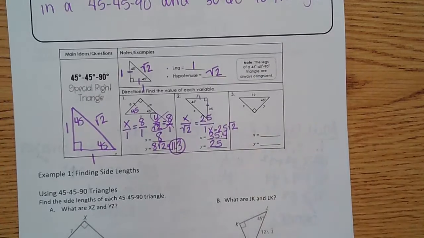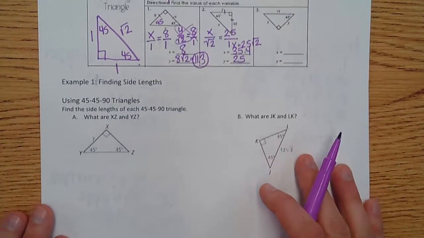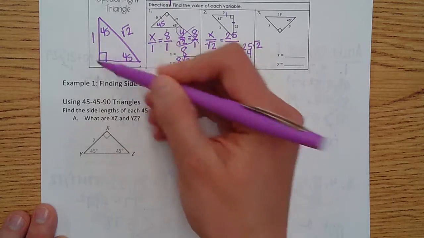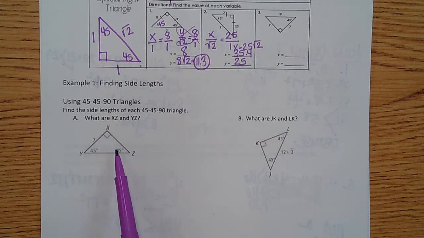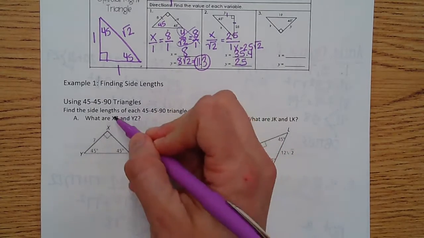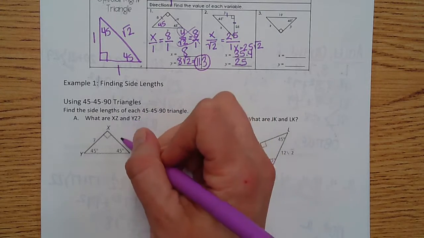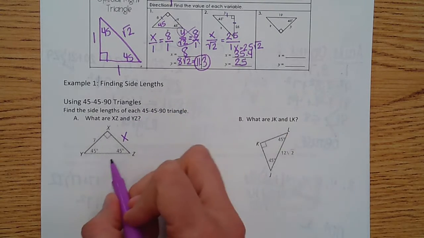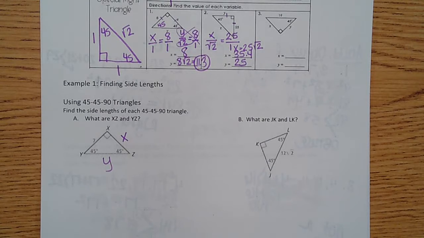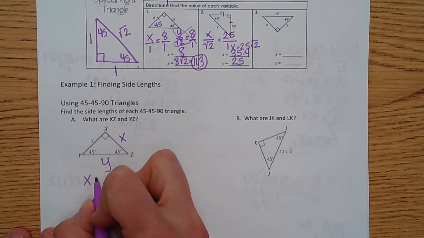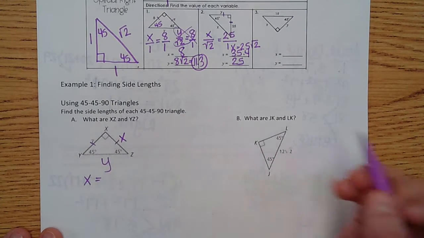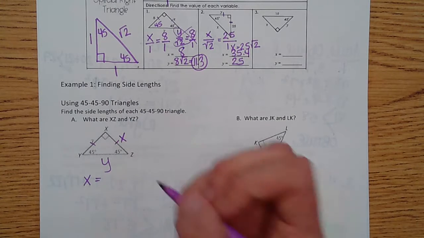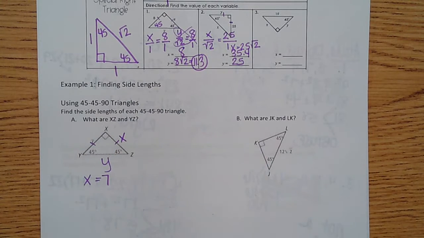All right, let's skip down here where I have a little more room to work with. Remember, we're still working with this model triangle. We have a 45, 45, 90. They want us to find xz, so I'm going to call that x, and yz, y. So x should be nice and easy for us. X is a leg. Legs in a 45, 45, 90 are congruent, so x must be 7.